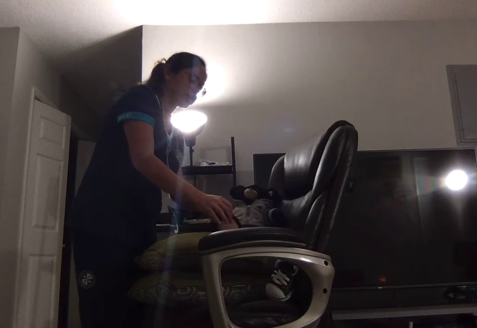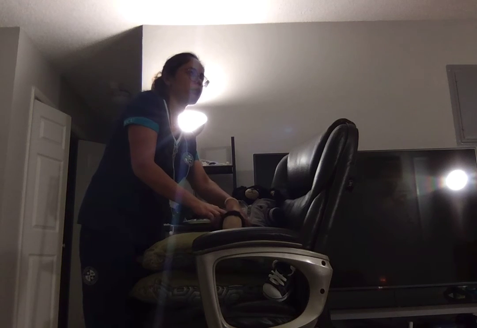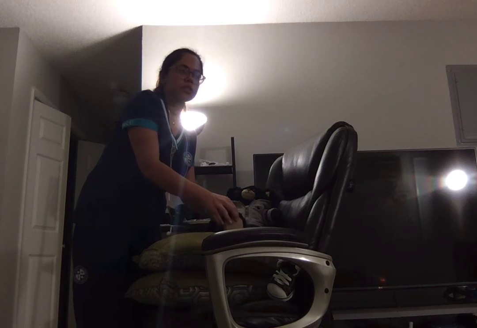I will palpate the dorsalis pedis, the posterior tibial, and the popliteal bilaterally. I will squeeze the toes for capillary refill. The patient is brisk, meaning that it's normal.